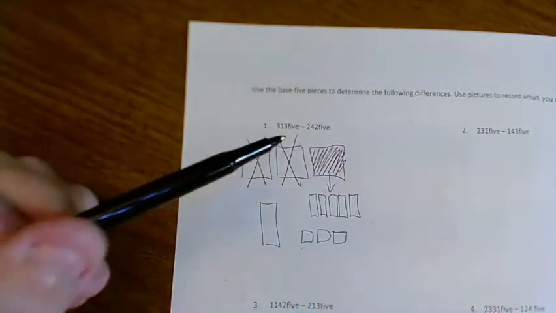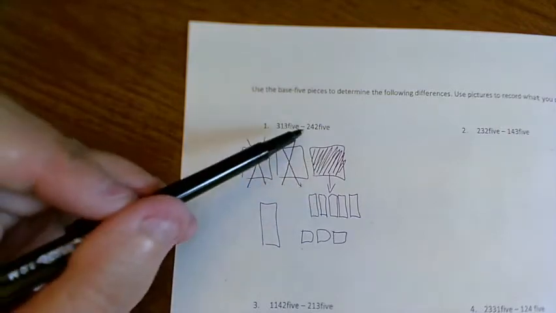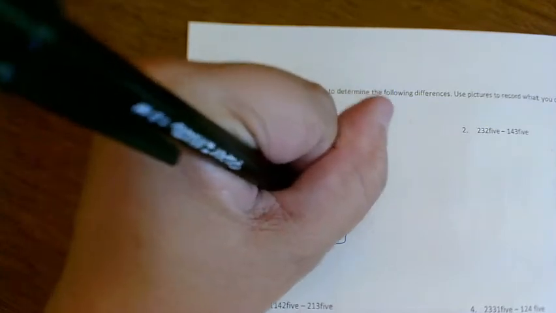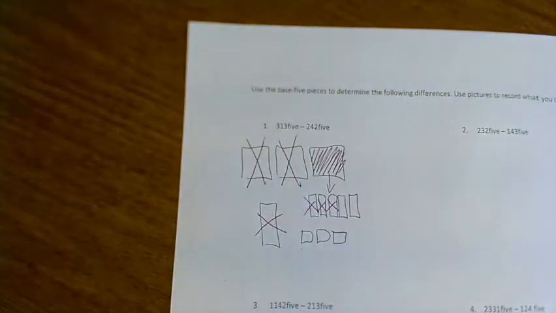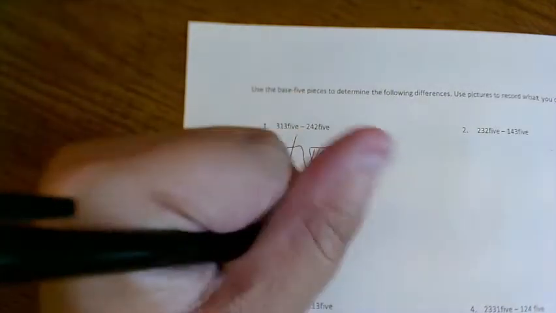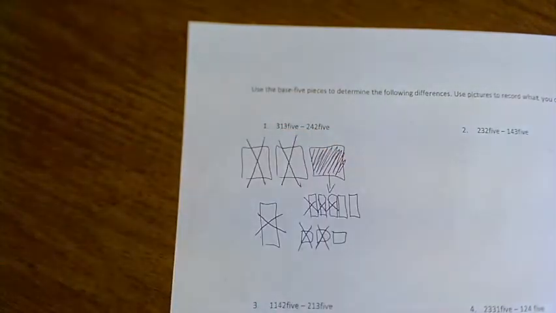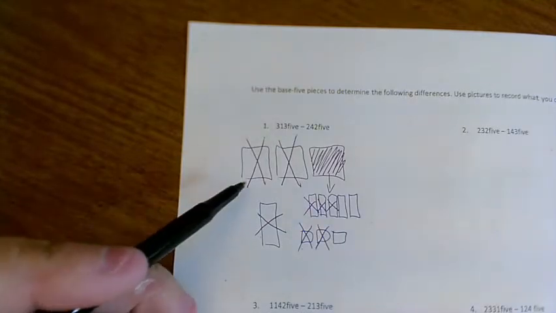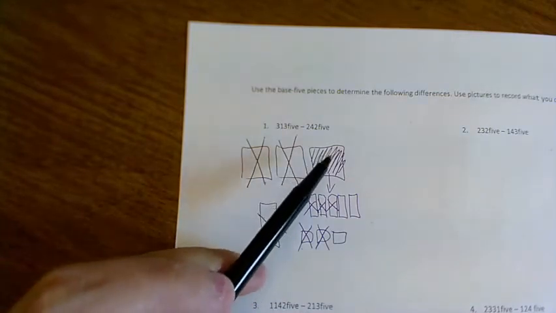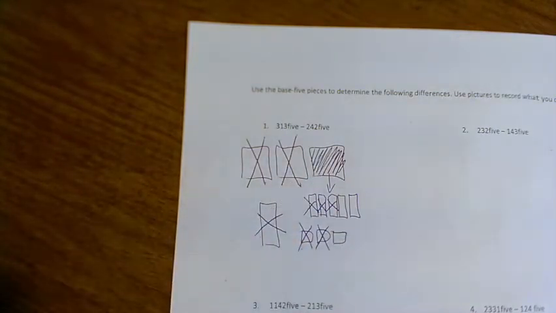Okay, so now that we broke that flat down into longs, we want to take 4 of them away. So 1, 2, 3, 4. Okay, and then we have to take away 2 units. So we're taking 2 away. So again, this should all be done within one picture. I should be able to tell what number you started with and the amount you've taken away. And then the pieces that are left will be your answer.